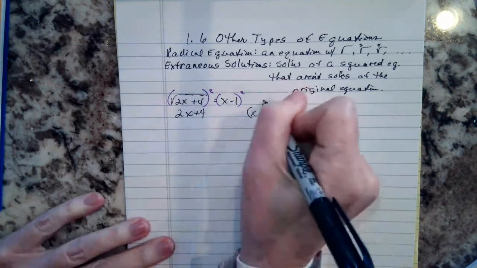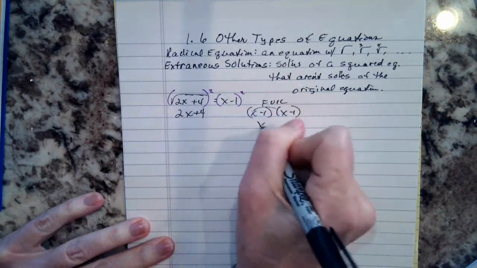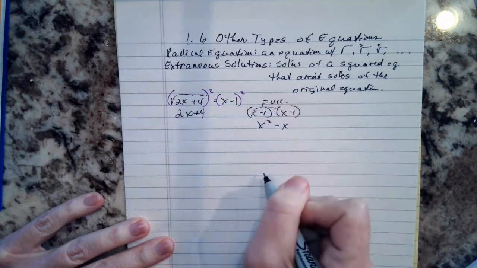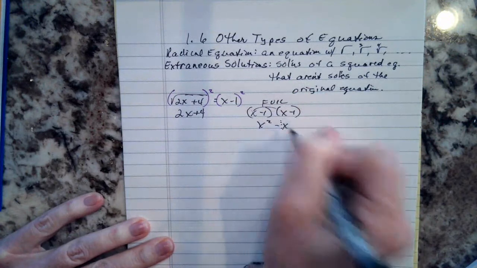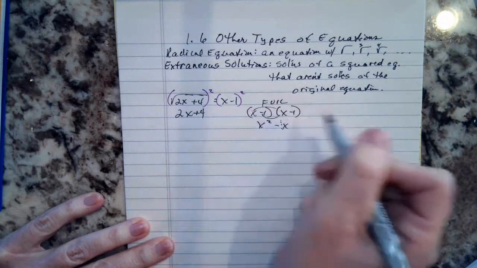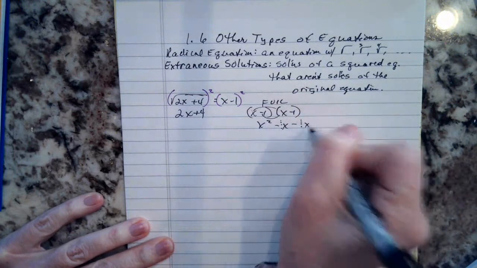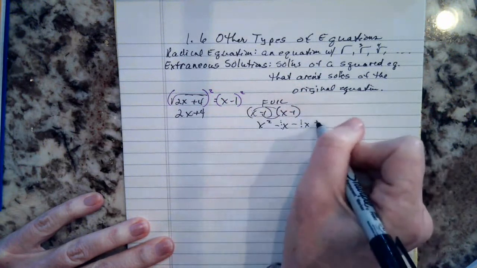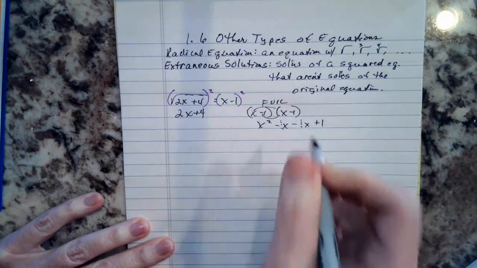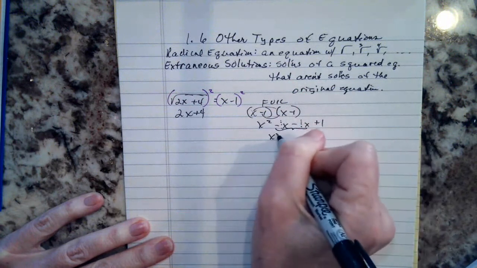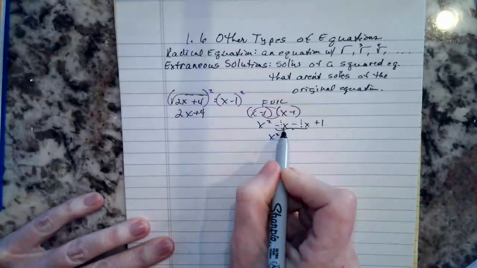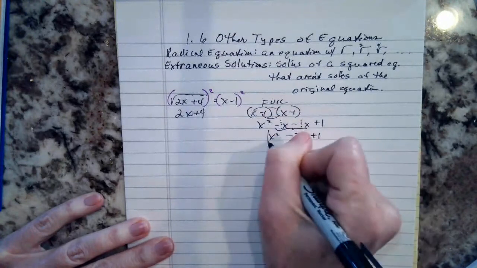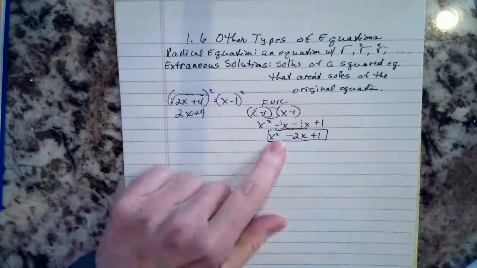So let's FOIL this out. X times x is x squared. The outside is a negative x, or a negative 1x if you prefer. The inside is the same thing, a negative 1x. And the last, negative 1 times negative 1 gives you a plus 1. You have to combine those like terms. So I owe you 1x, and I owe you another x. I owe you 2 x's. And there's the second answer.